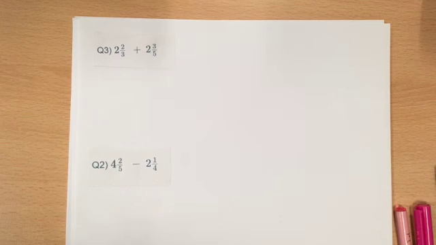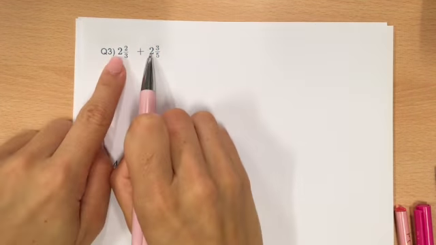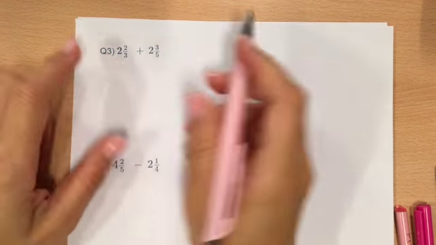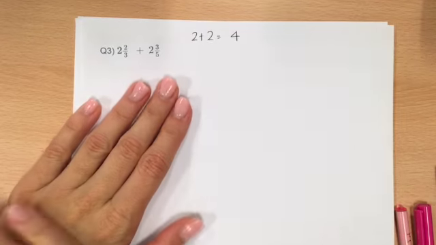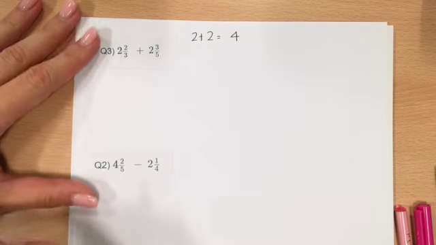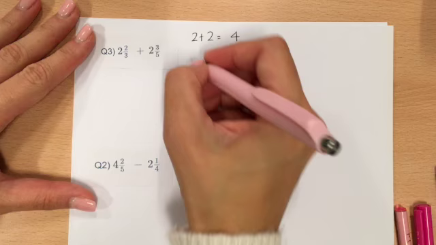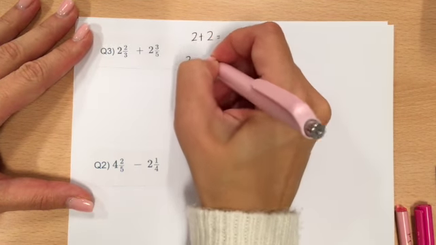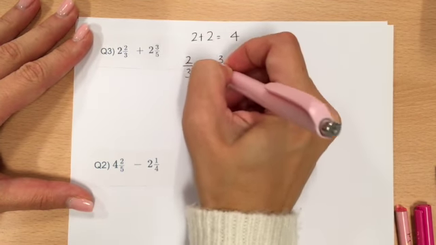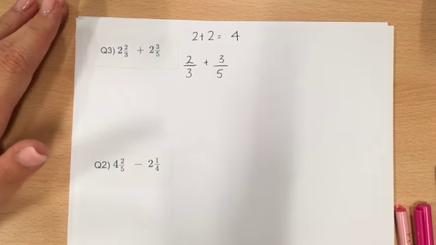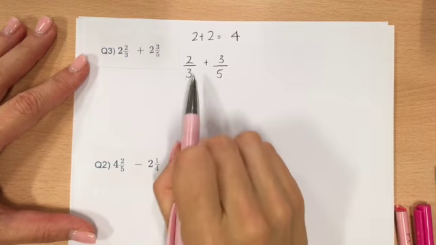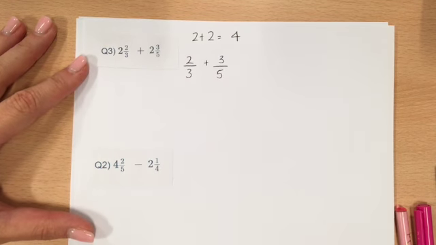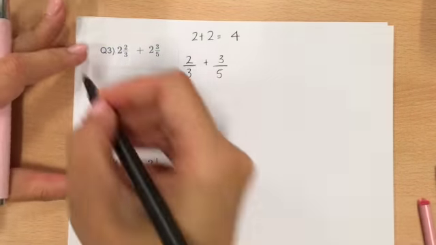Okay, so to do this, it's quite straightforward. I would just add the whole numbers together first. So I've got 2 plus 2 equals 4. So that bit's straightforward. The next part is to add the fractions. So I've got 2/3 add 3/5. Now, when you're adding fractions, the denominators have to be the same. So we're looking for the lowest common multiple that 3 and 5 go into. So I'm going to do that over here.